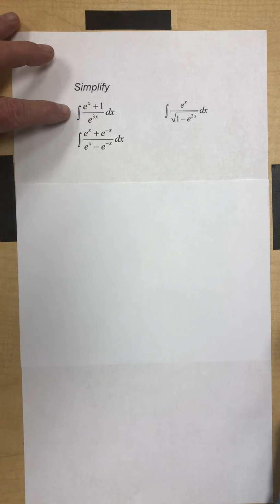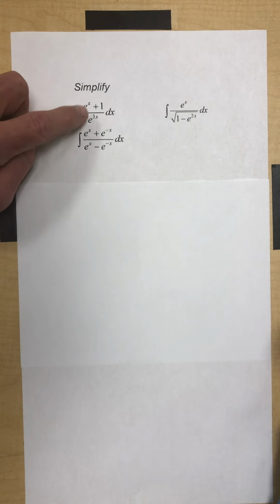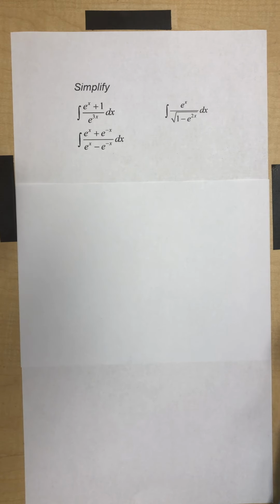So if we take a look at this top one, the first thing that jumps off the page at me is I'm thinking about distributing that division by the denominator, okay?